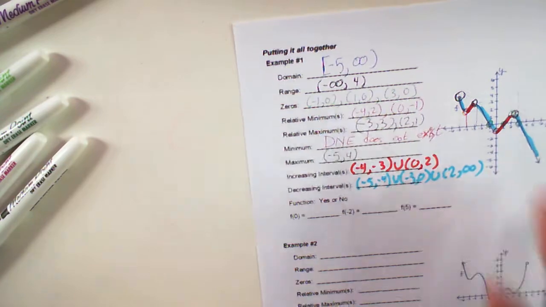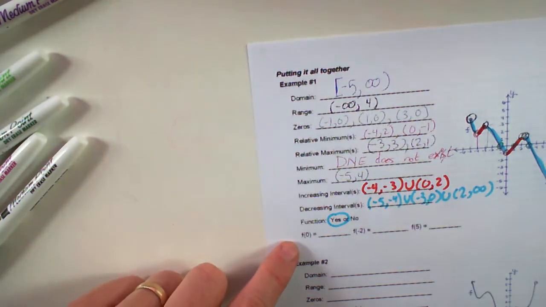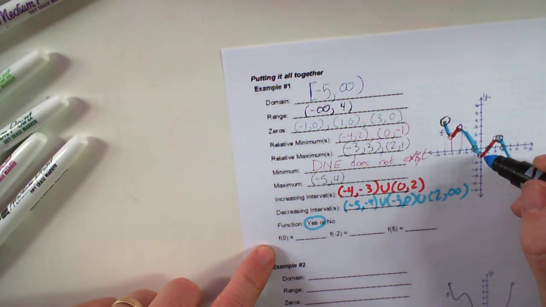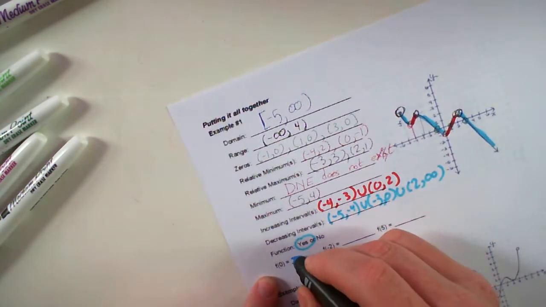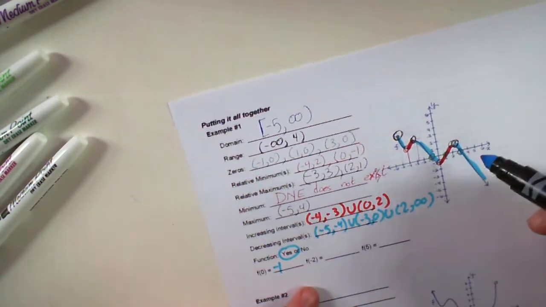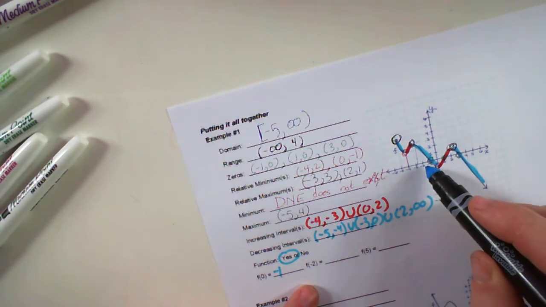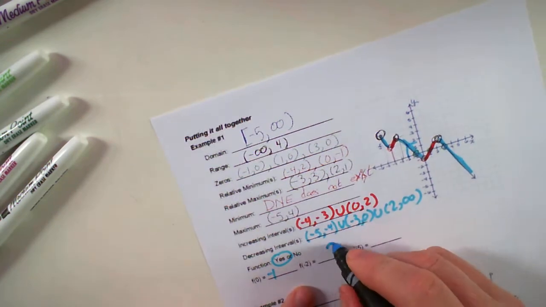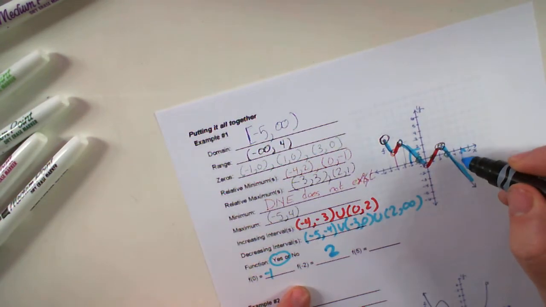Is this a function? It does pass the vertical line test. So yes, it is a function. We find f of 0. So if x is 0, y is -1. F of -2 would be +2. And then f of 5 is -4.